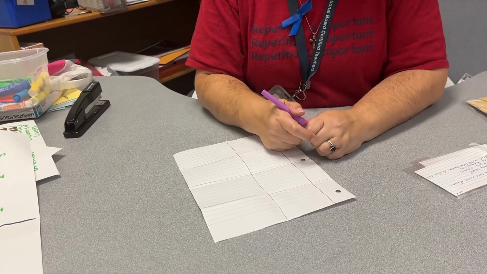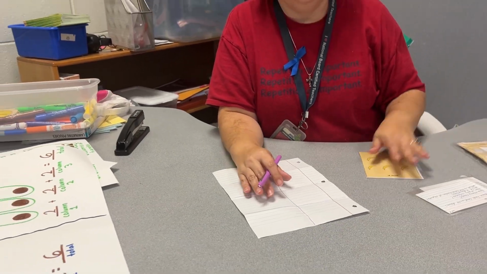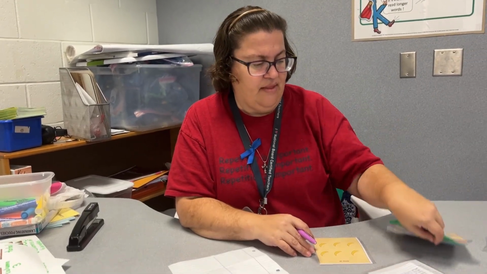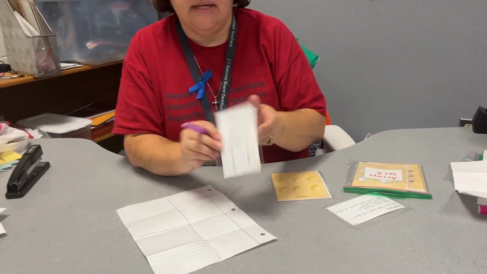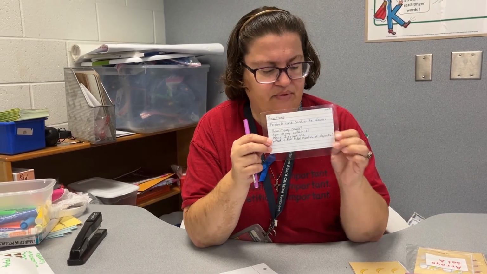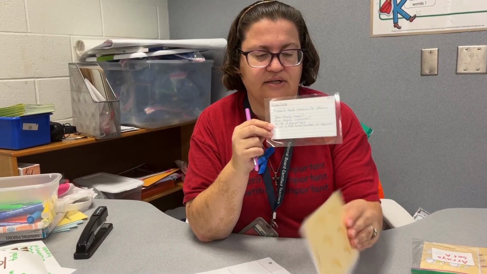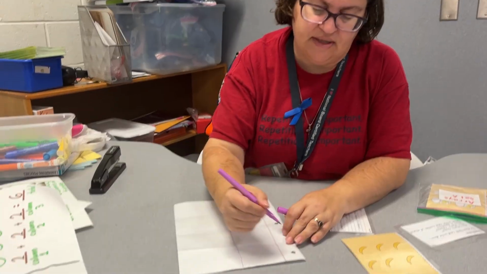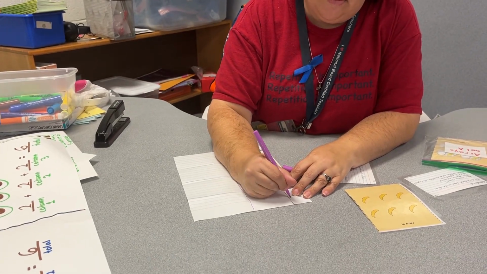Okay. Now, in your packet that you have with your group, you should have some task cards. There are also some directions for the task cards. After we make our work paper, you're going to take a task card. I have task card number 1. So in my first box, I'm just going to put number 1.